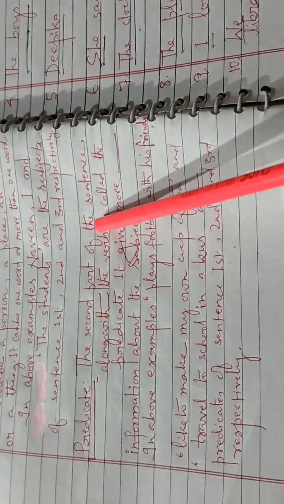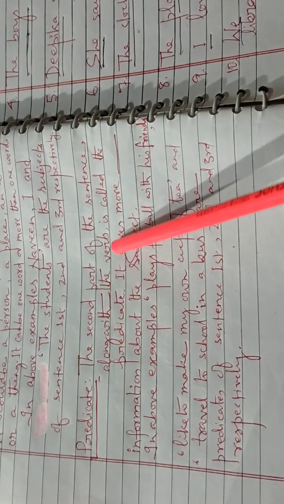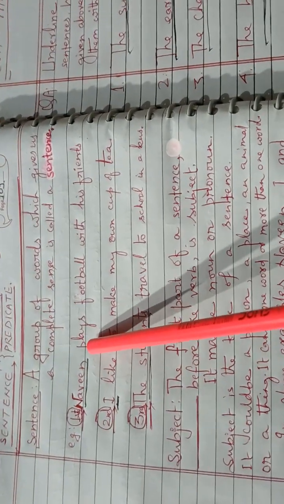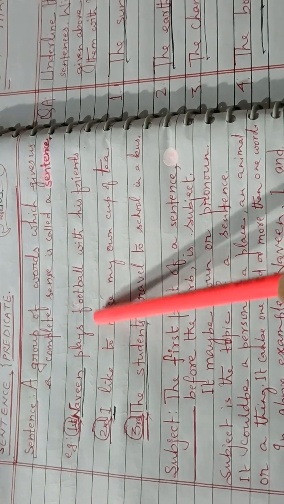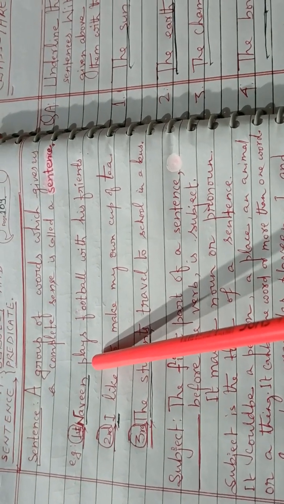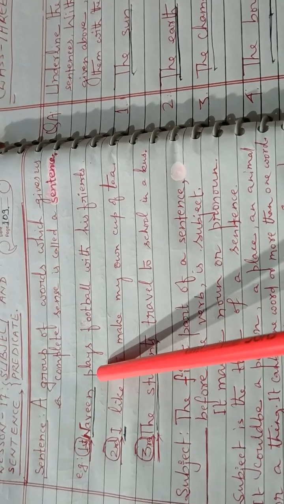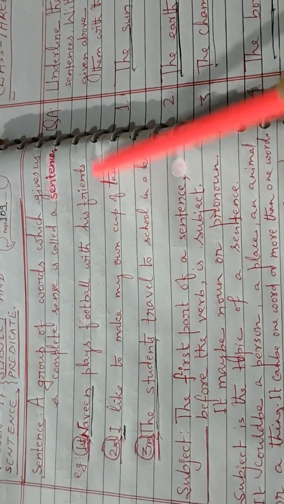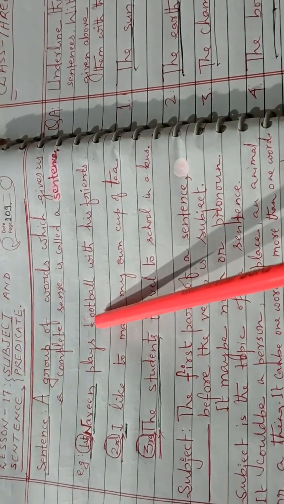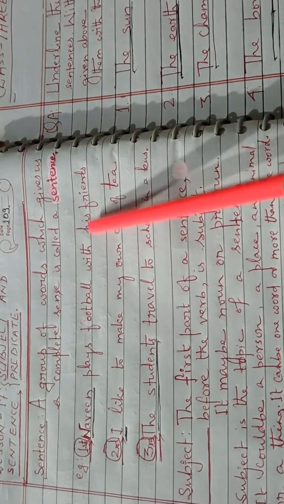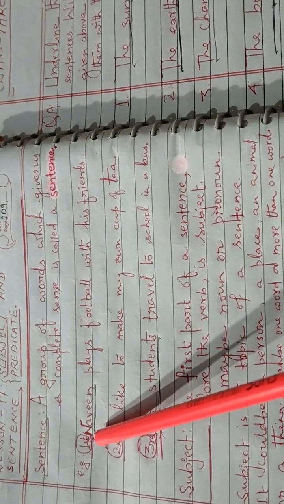Now come to learn about predicate. The second part of the sentence along with the verb is called the predicate. So the second part is the predicate of each of these given sentences. You can see plays football with his friends. From here to here is the predicate of this sentence.